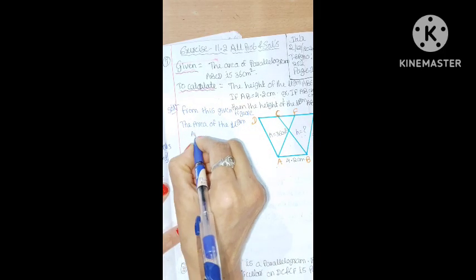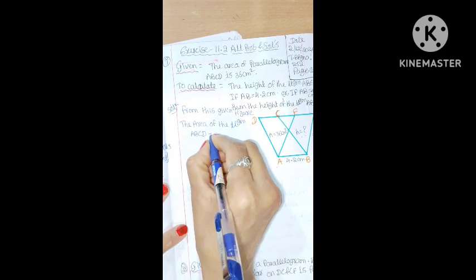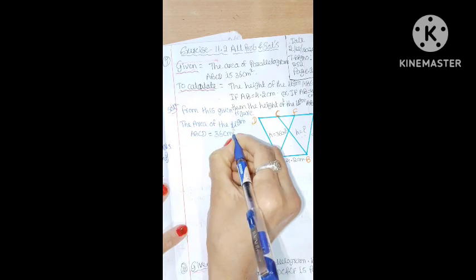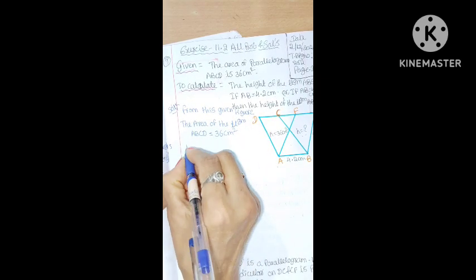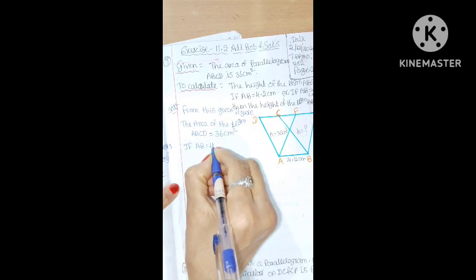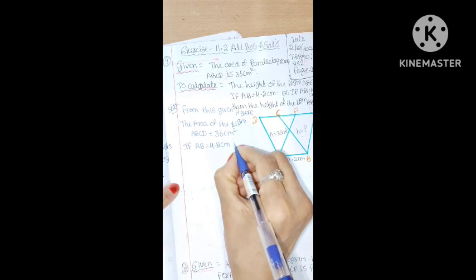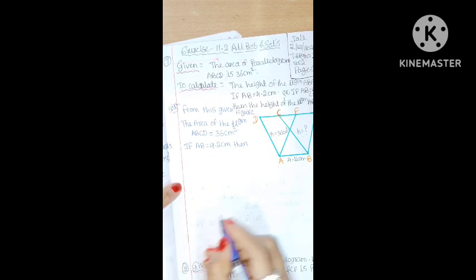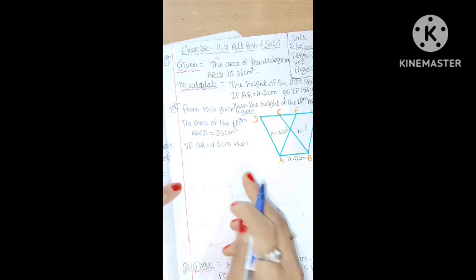The parallelogram name is ABCD. This is the area, 36 centimeters square is given. And next, if AB equals 4.2 centimeters, length is given, then you have to calculate the height of ABEF.